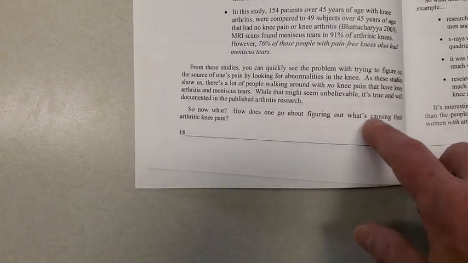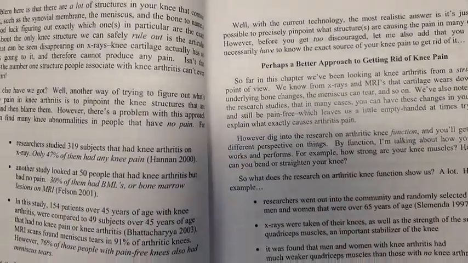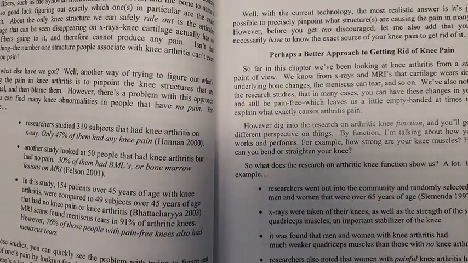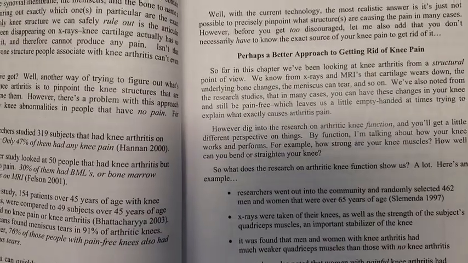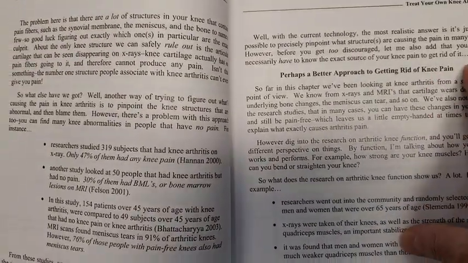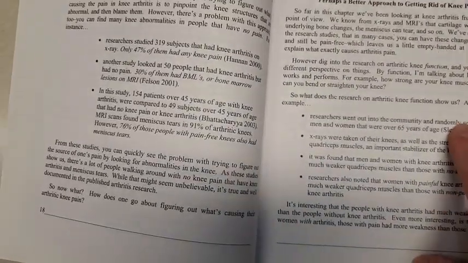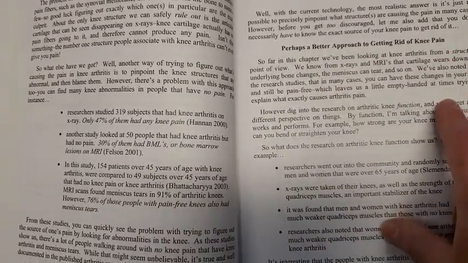So now what? How does one go about figuring out what's causing their knee pain? Well, with the current technology, the most realistic answer is that it's not possible to precisely pinpoint what structures are causing the pain in many cases. However, before you get too discouraged, let me also add that you don't necessarily have to know the exact source of your knee pain to get rid of it. Perhaps there's a better approach to getting rid of knee pain.